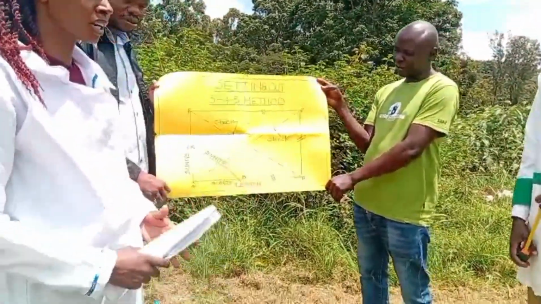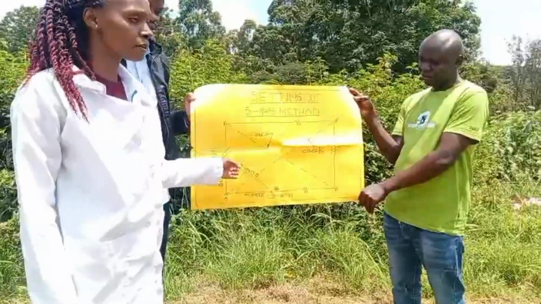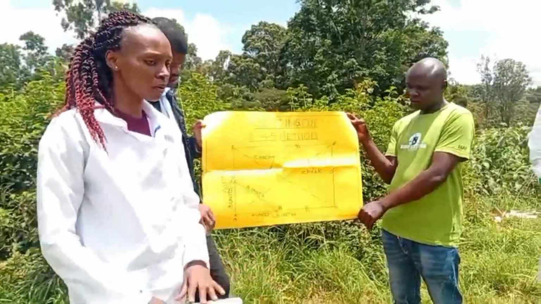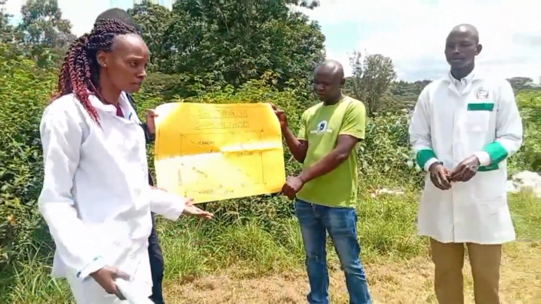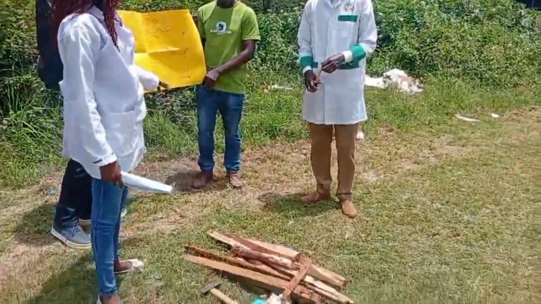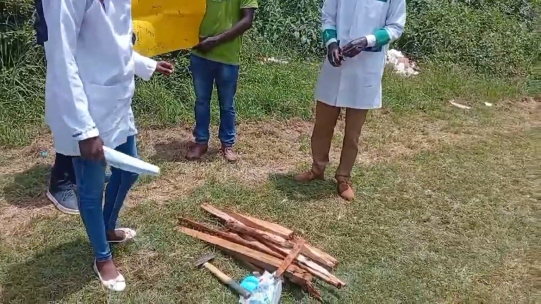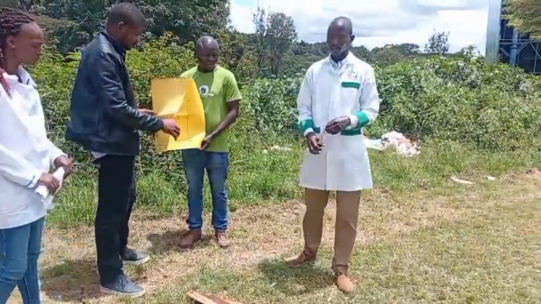Now, my colleague Mr. Kimtai is going to show us on the ground exactly what I have explained here. We are just going to do one demonstration, and maybe you can just do the other angles. We are going to do just one angle, and then you can demonstrate, is it? All right. Okay, welcome. Thank you, my fellow.